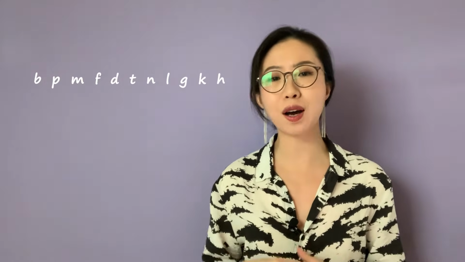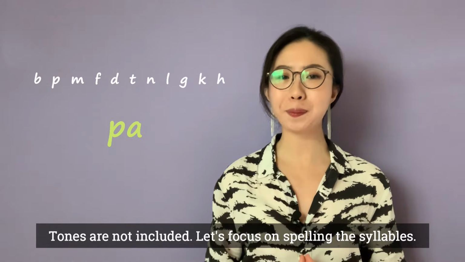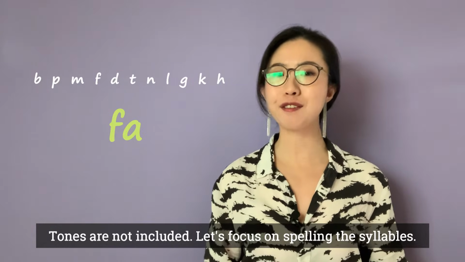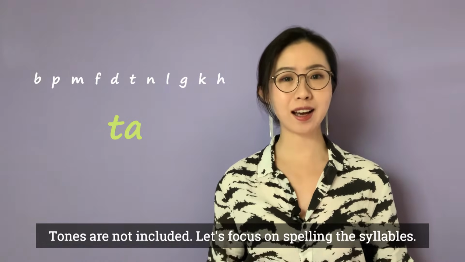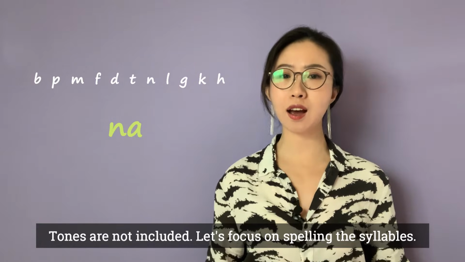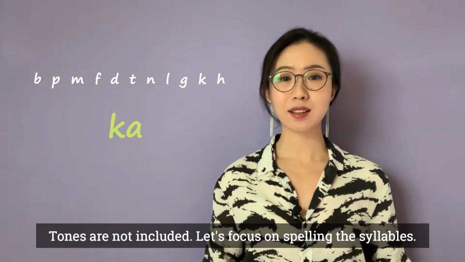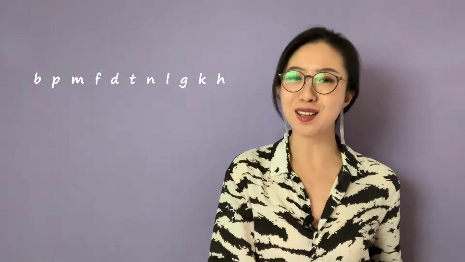Since we only talked about one of the simple finals, a, in the last video, let's practice using these initials and a. Ba, pa, ma, fa, da, ta, na, la, ga, ka, ha. Easy, right? Alright, so let's move on to the tricky ones.